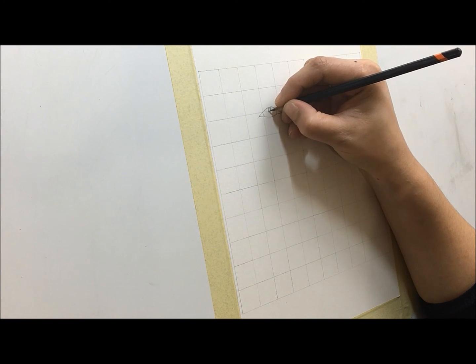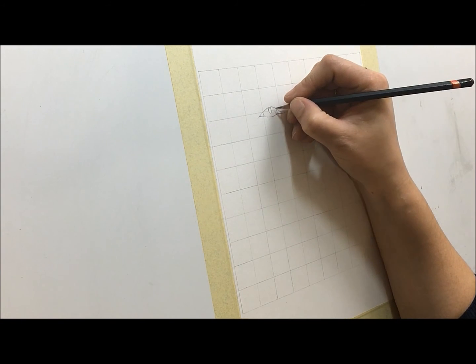Goes a little bit more around here. And there's actually a black shape in the middle.